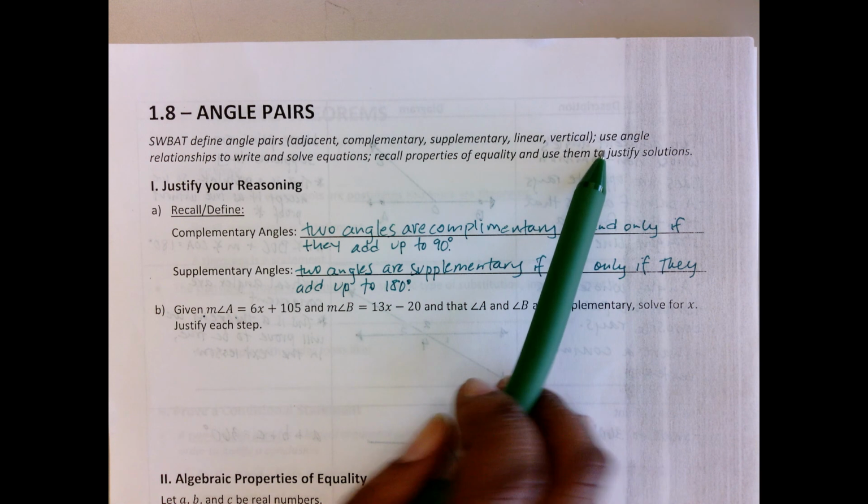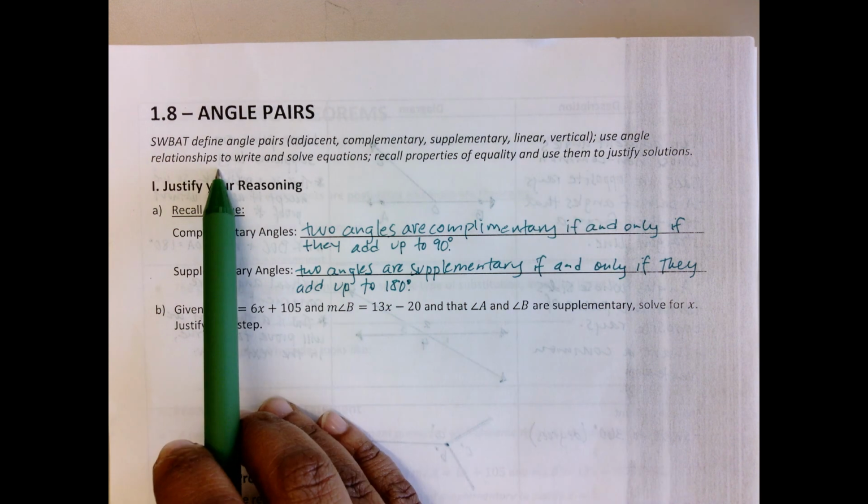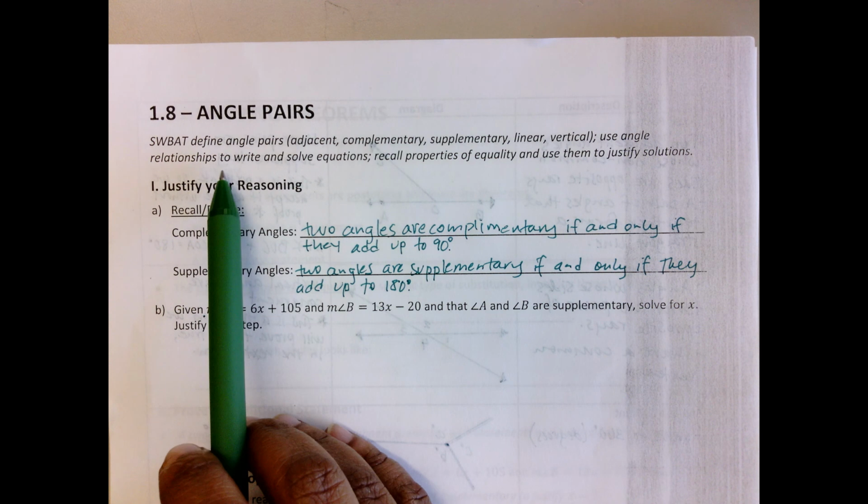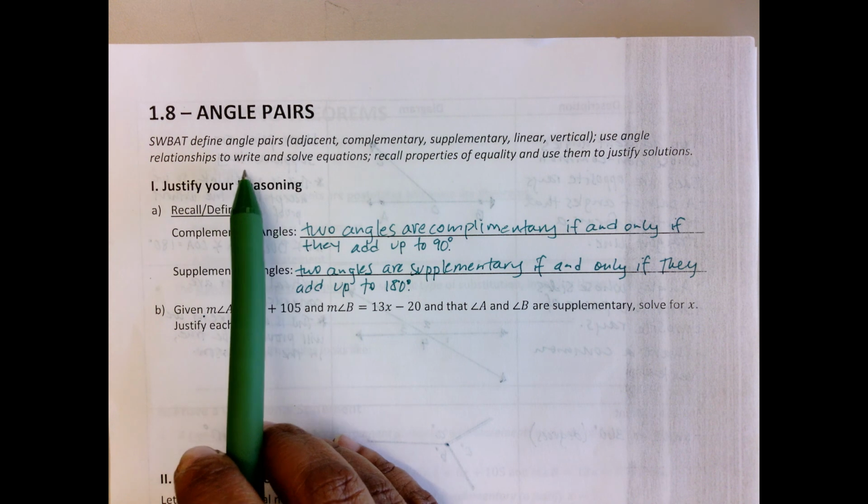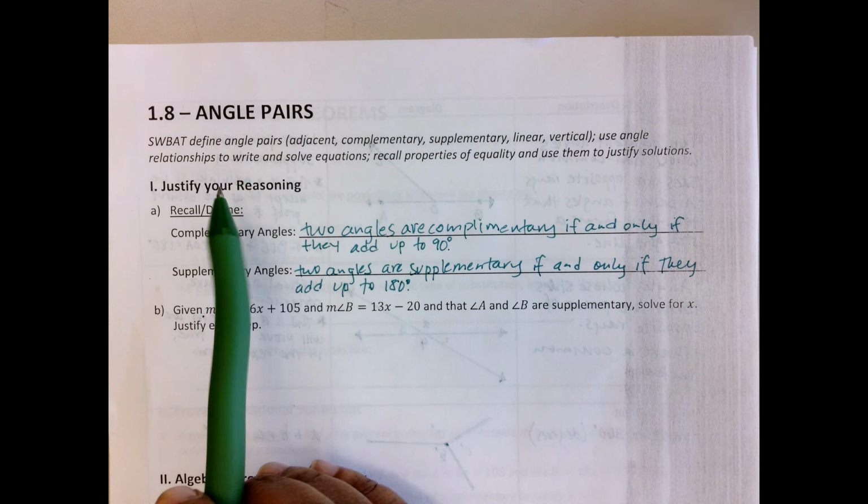You'll also be able to use angle relationships to write and solve equations, a very essential part of geometry. Equations are always coming up, all right? And we'll be able to recall properties of equality and use them to justify solutions.